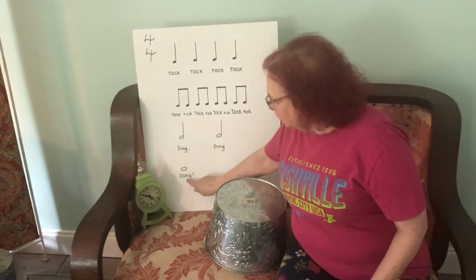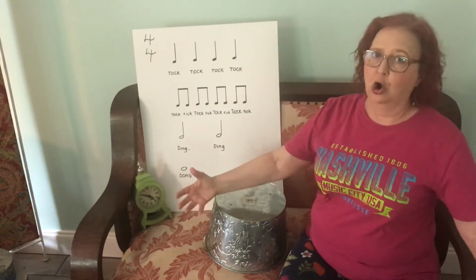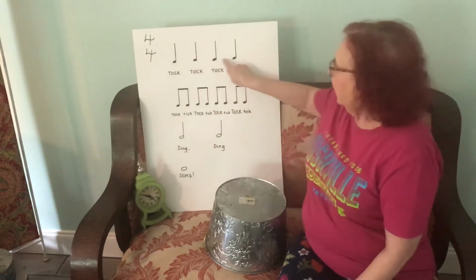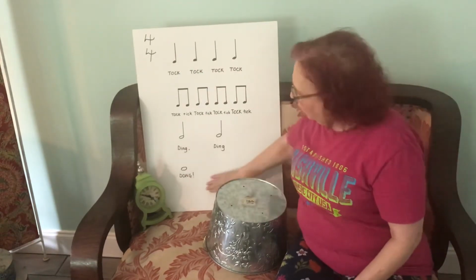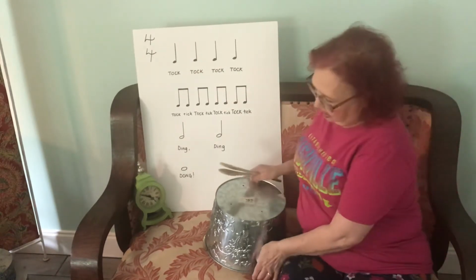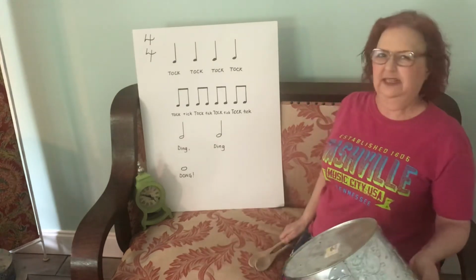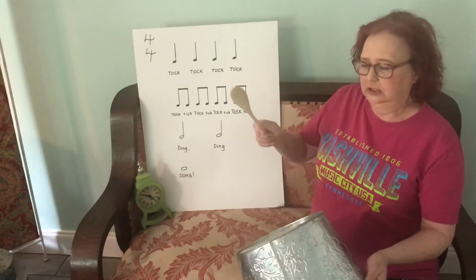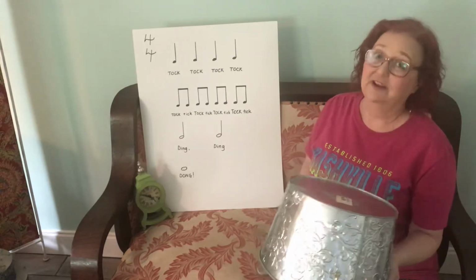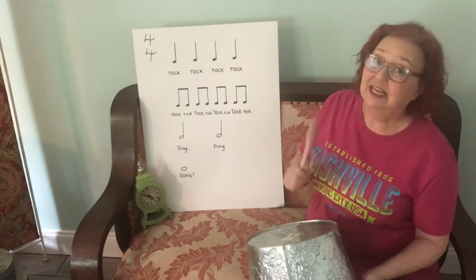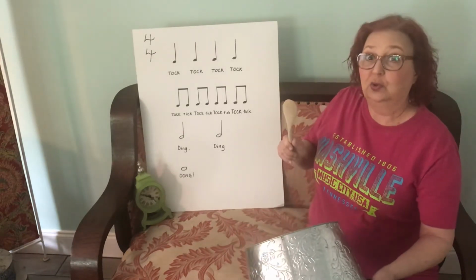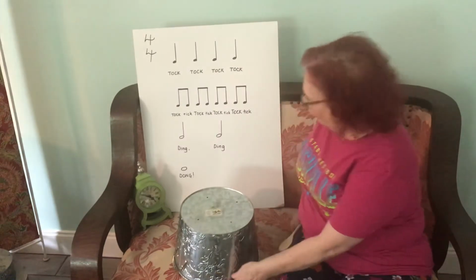And this one sounds like dong. It gets 4 taps. It fills up a whole grouping or measure in 4/4 time. So I'm going to hold my drum up. I wonder if it'll ring for 4 beats. I bet it won't. Let's see. 1, 2, 3, 4. No, it doesn't ring long enough. But I'm going to imagine it does. Let's play together. Ready? Go. 1, 2, 3, 4. Wow.